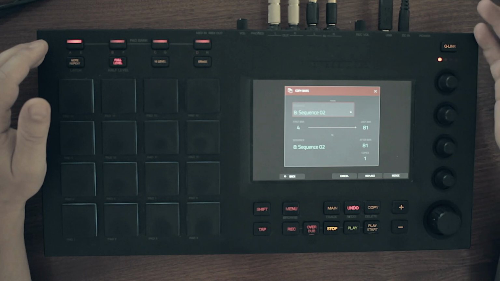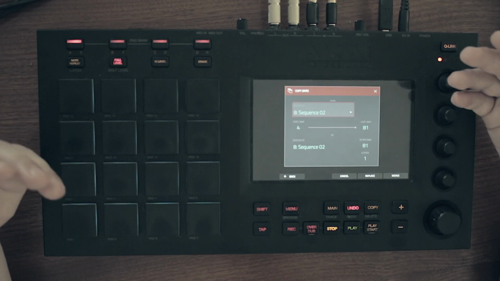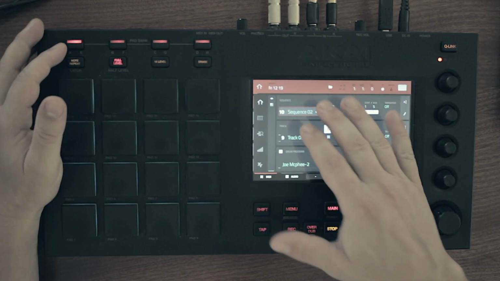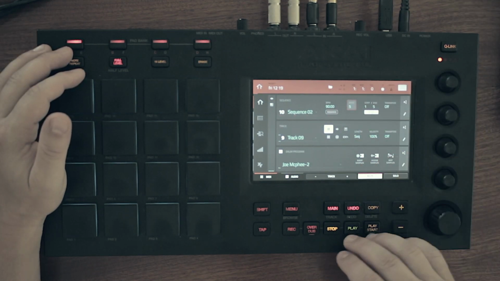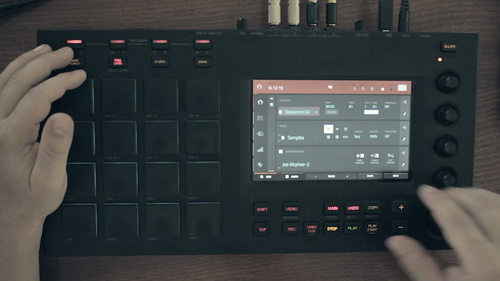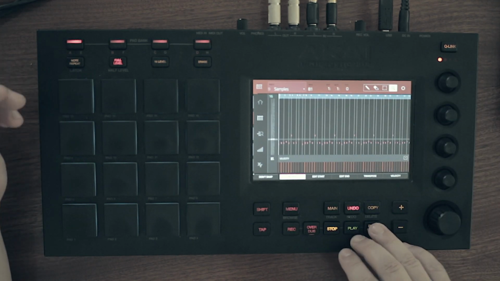Then we have bars, okay? And here we can copy bars between sequences. I have something from sequence number 10 that I want to insert in sequence number 8. Okay, so we have 5 bars. I want to copy these and I want to put them inside sequence number 8. Let me just listen to the beat a little bit and see where I want to place it.